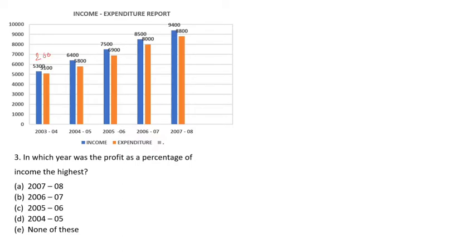Here you can see 6,400 is the income and 5,800 is the expenditure. So the difference is 600, so 600 is the profit made here. Here 7,500 is the income and 6,900 is the expenditure. So here also we have made a profit of 600.